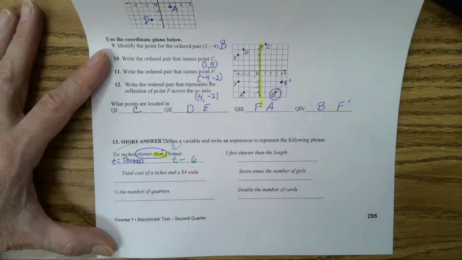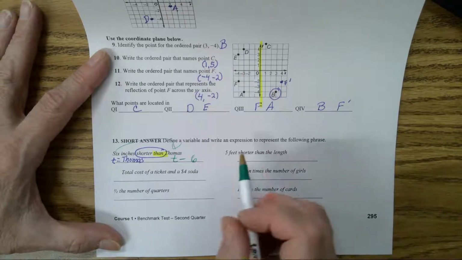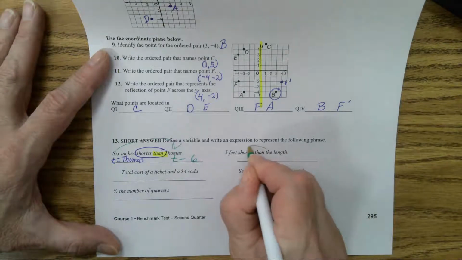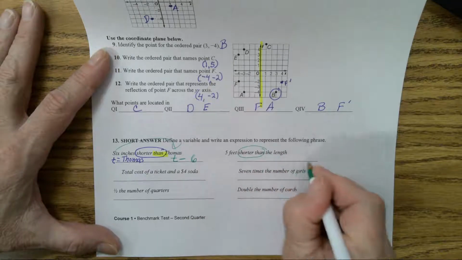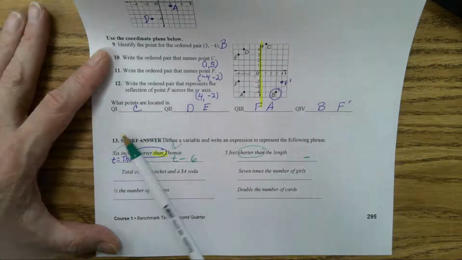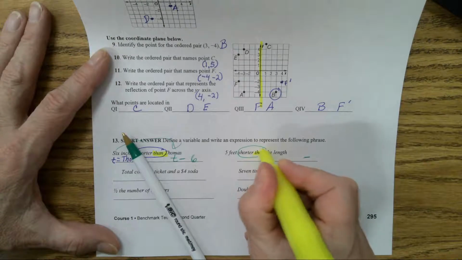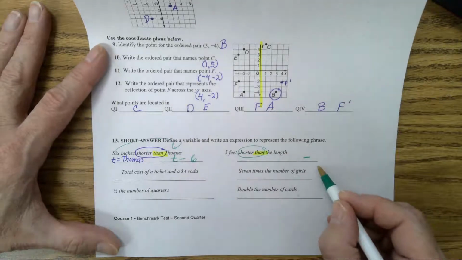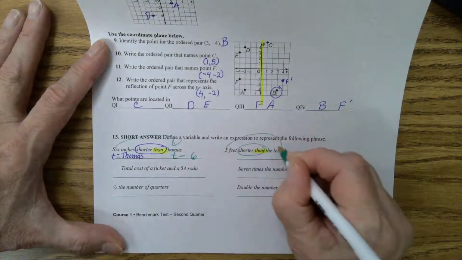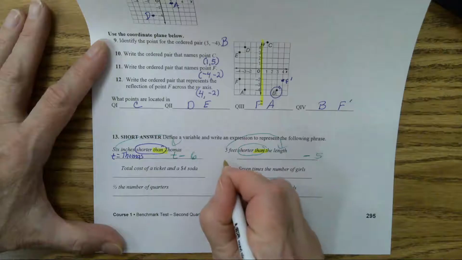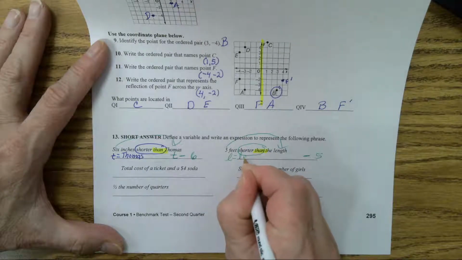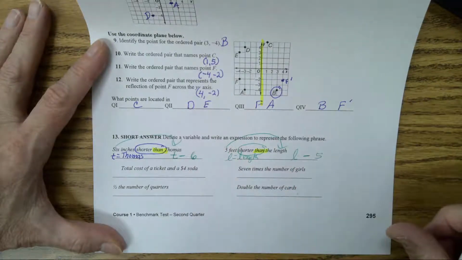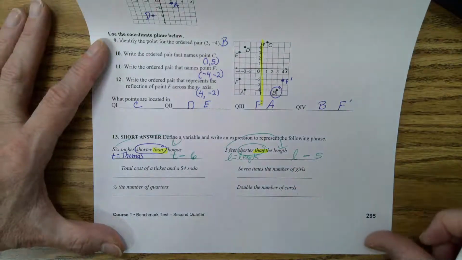All right, 5 feet shorter than the length. Another shorter than. We're going to do what? Subtract. It has a than. So, does the 5 go in front of the subtraction sign or behind it? Behind it. And I'm going to say L equals the length. So, L minus 5. I make it a cursive L so it doesn't look like a 1, okay?